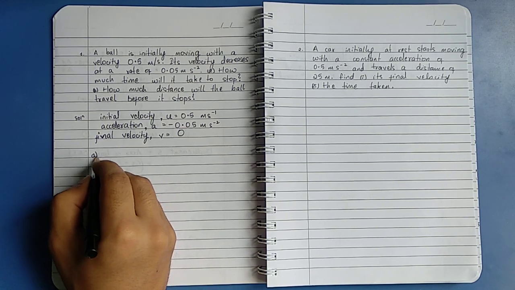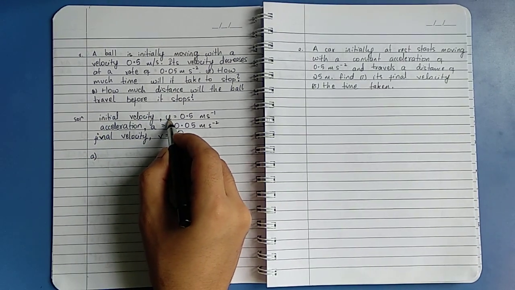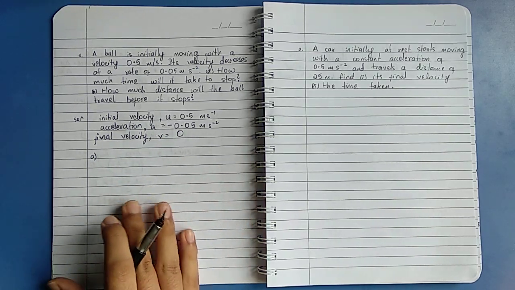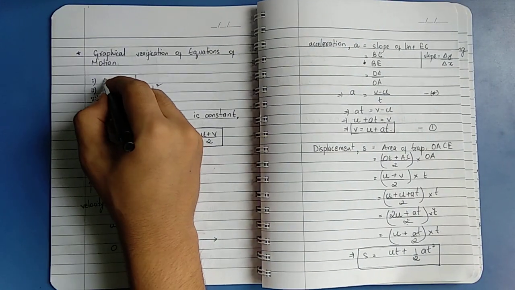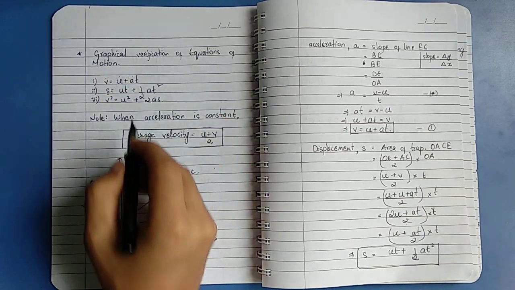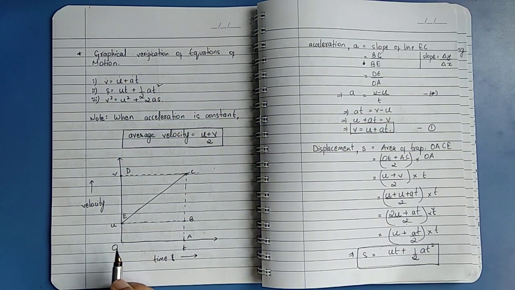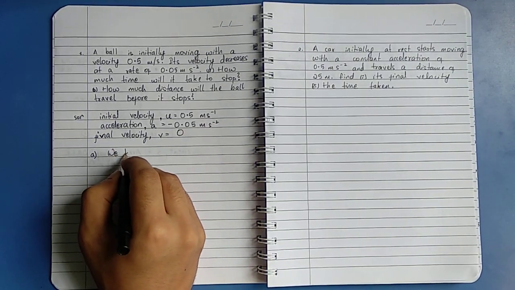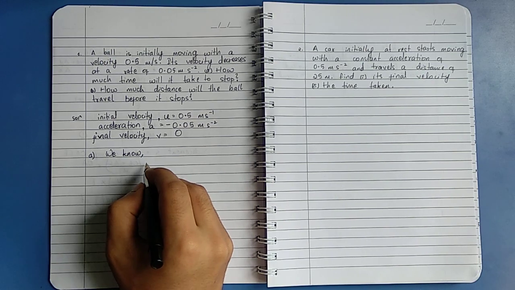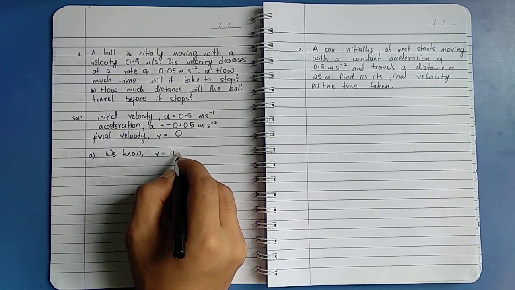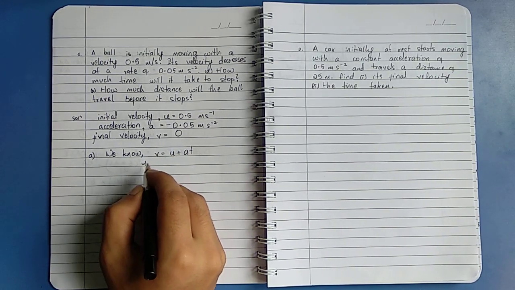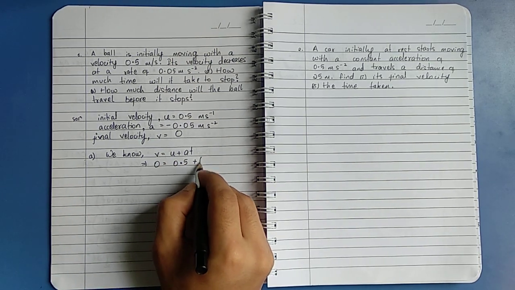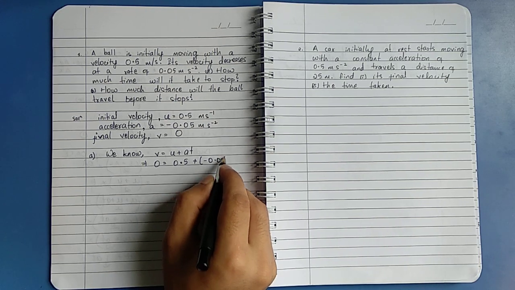So for part A, we have U, we have A, we have V. What we need to find is the time. So we'll use the first equation of motion. So we know V is equal to U plus AT, which implies 0 is equal to 0.5 plus (minus 0.05) into T.